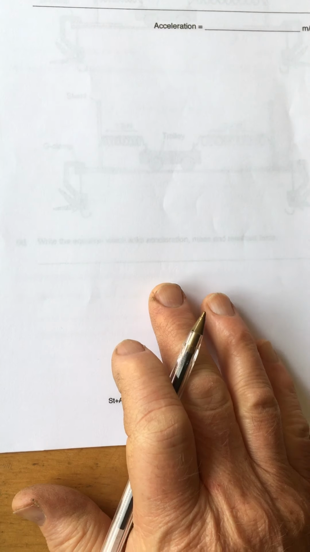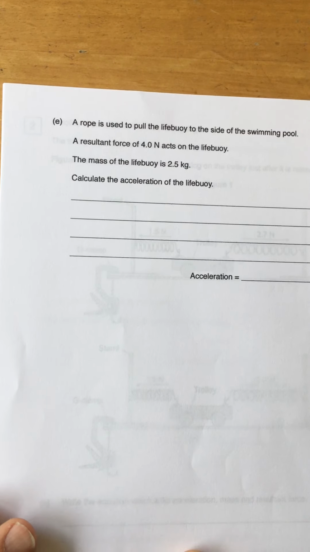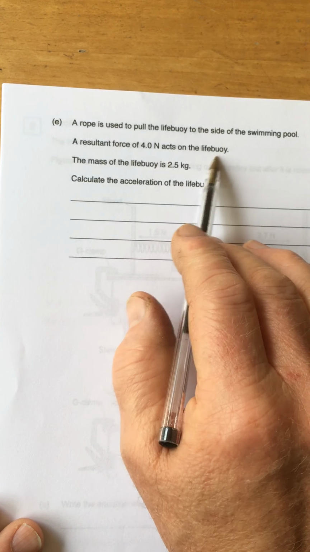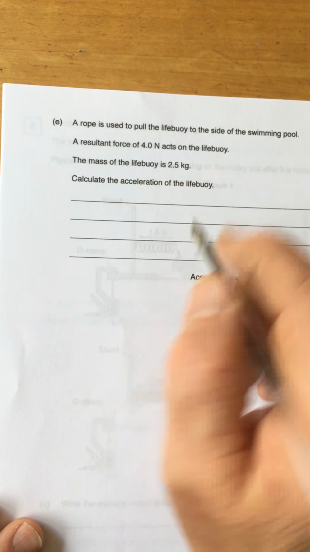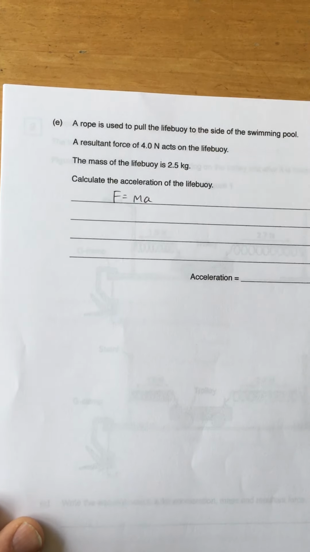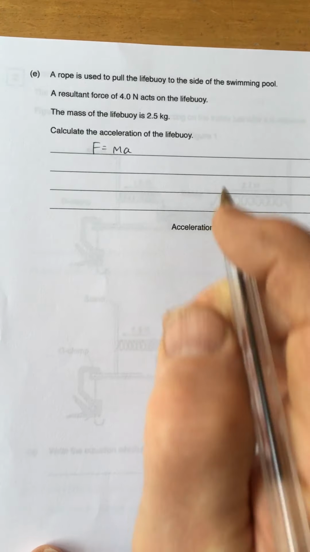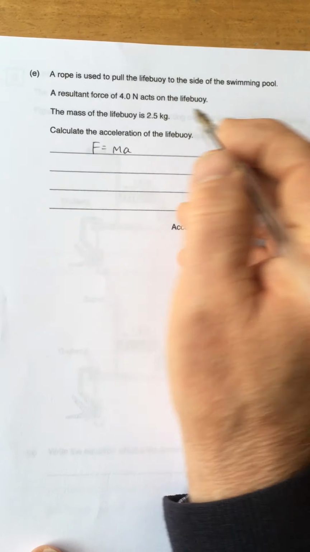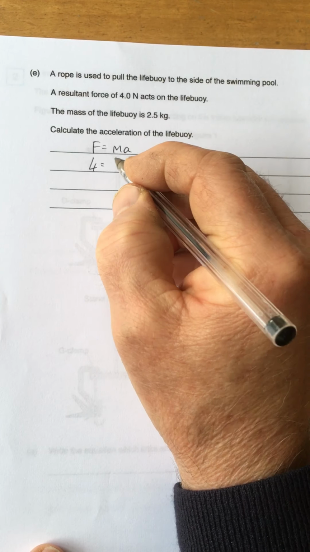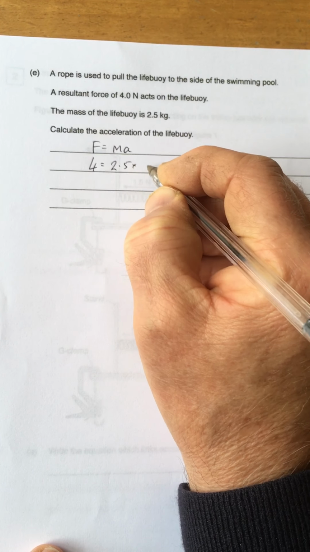So on to part E. We have a rope is used to pull the life buoy to the side of the swimming pool. Resultant force of 4 acts on the life buoy. The mass of the life buoy is 2.5. Calculate acceleration. So I would always write down the equation again. Always. There may be some marks in that, even if what happens next goes wrong. The force is 4. So 4 equals 2.5 times acceleration.